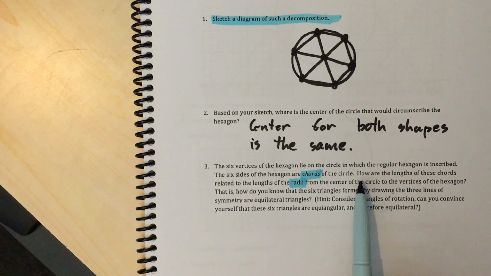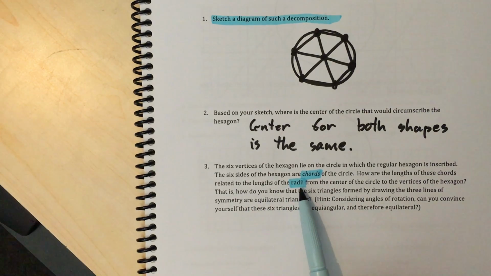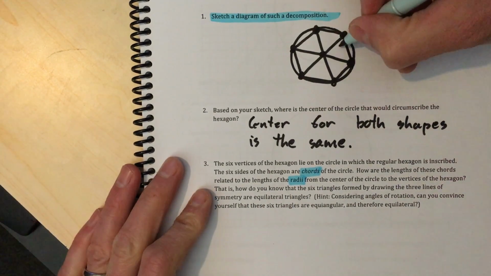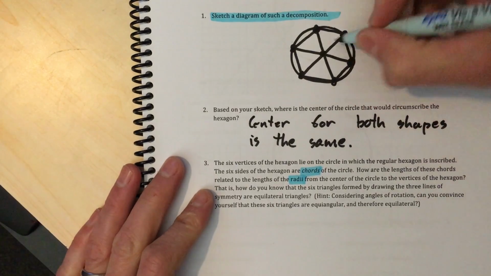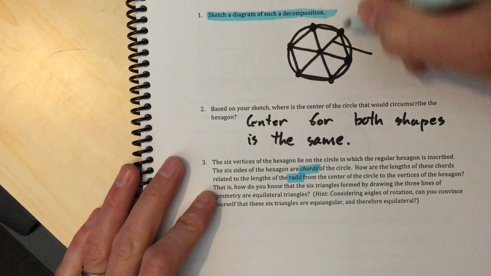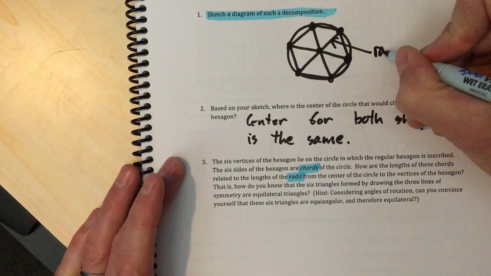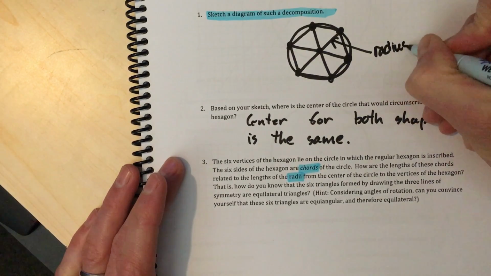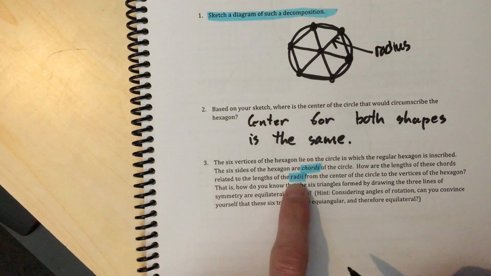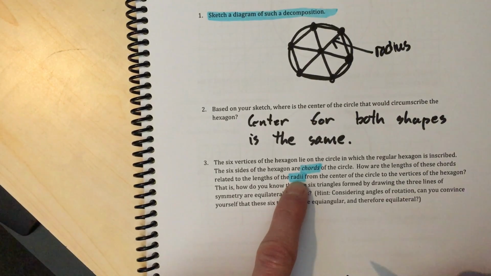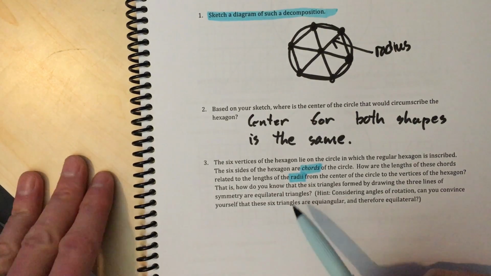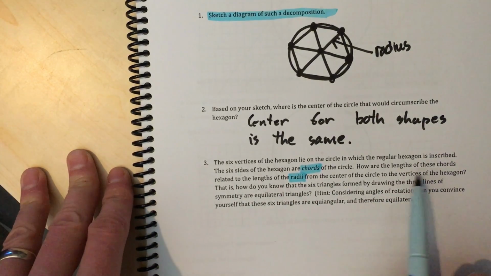How are the lengths of these chords related to the lengths of the radii? A radius is half the distance across the circle, and radii is just many radiuses, more than one radius. So these are the radii from the center of the circle to the vertices of the hexagon.